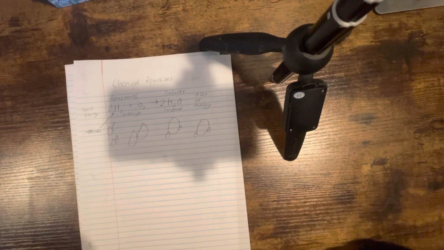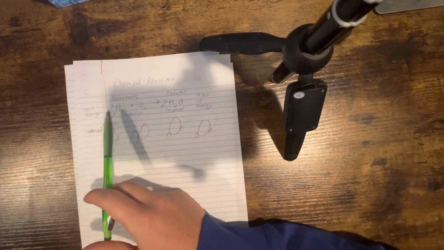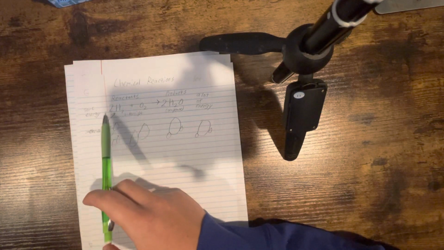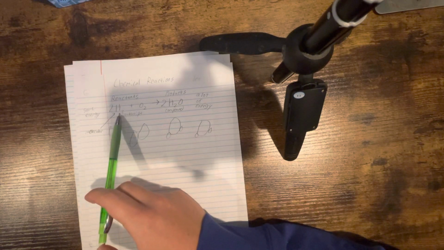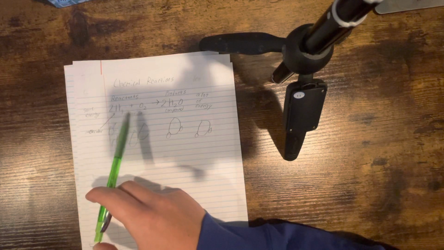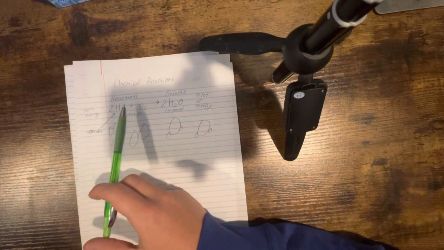Okay, so now I know this looks a little bit messy at first, so let's walk through this. Reactions, right? At first, we'll have our molecular hydrogen plus a molecular oxygen. This is what we would call the reactant side.